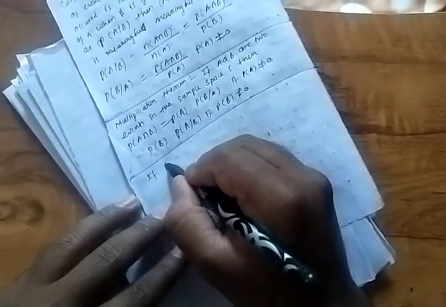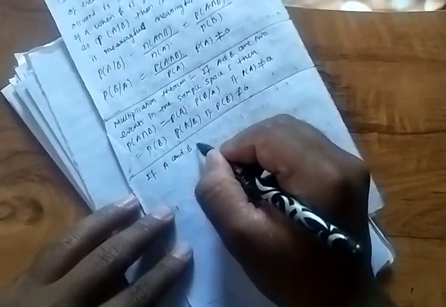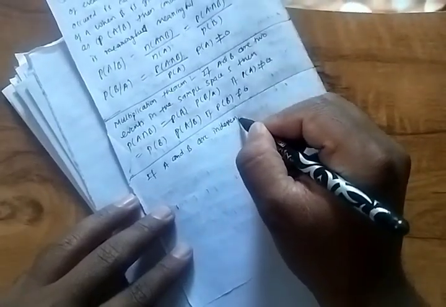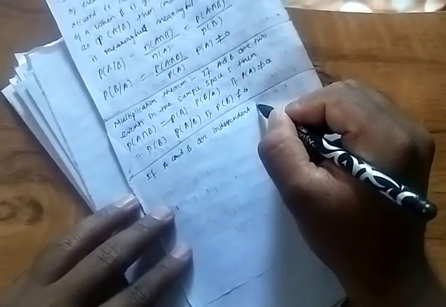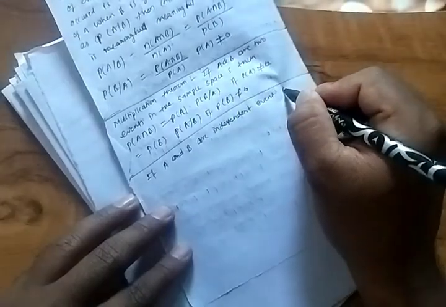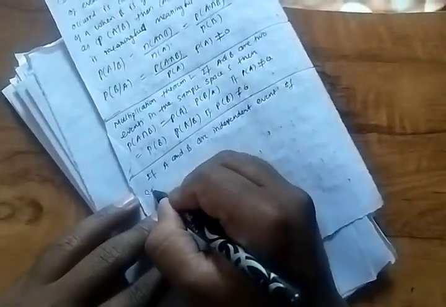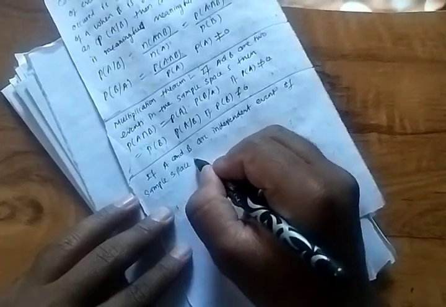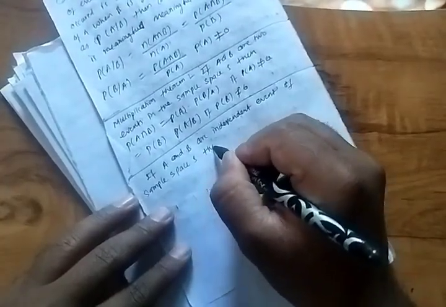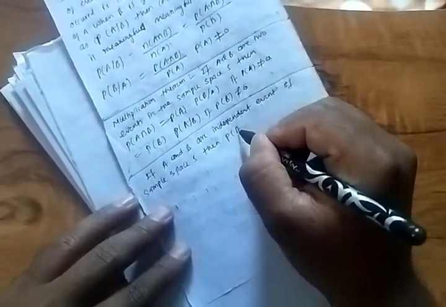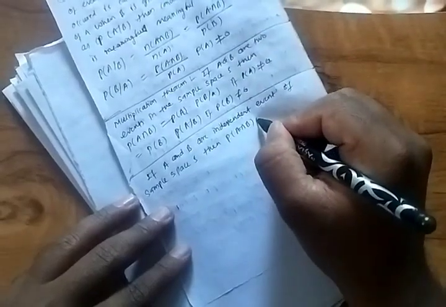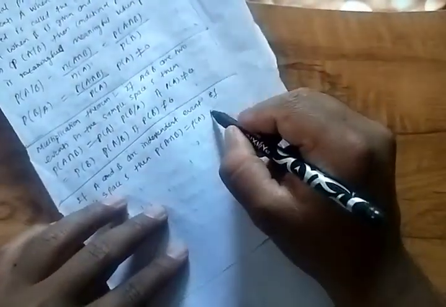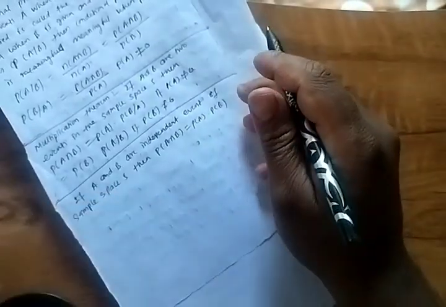If A and B are independent events of sample space S, then P of A intersection B equals P of A into P of B.